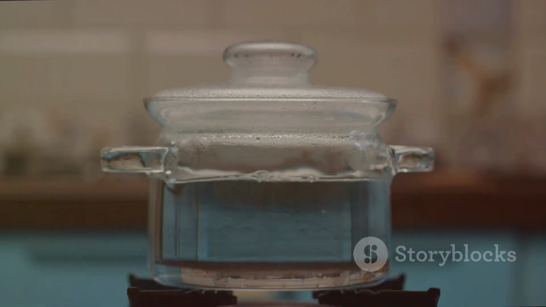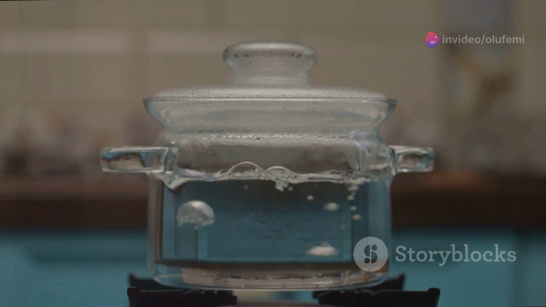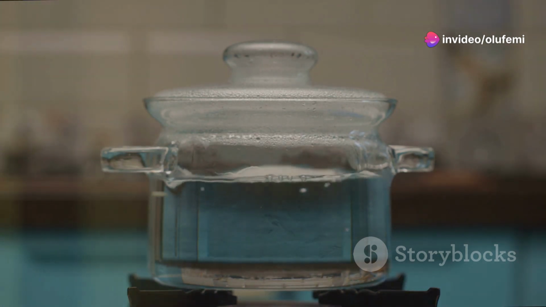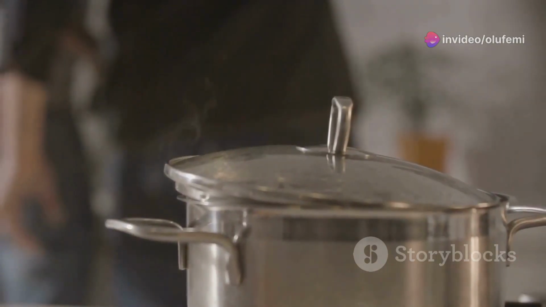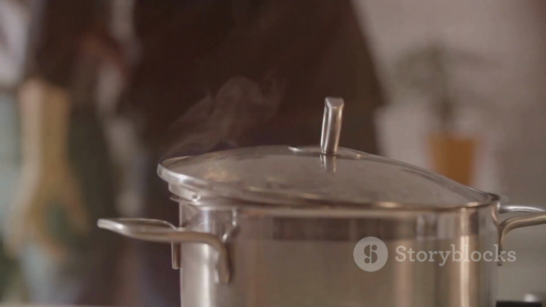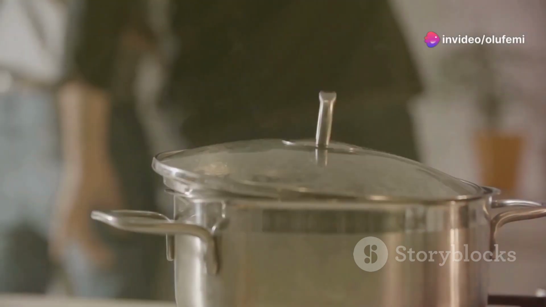Convection, on the other hand, involves the movement of fluid. This could be gas or liquid. An example of convection is the boiling of water. When you heat water in a pot, the water at the bottom gets hot and rises, while the cooler water at the top sinks to the bottom. This circular motion, known as a convection current, distributes the heat evenly throughout the pot.